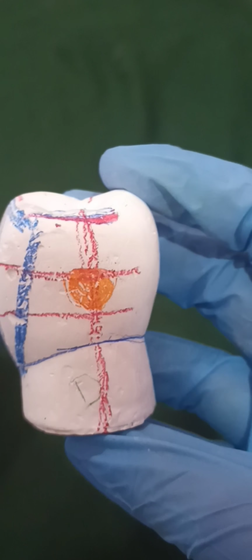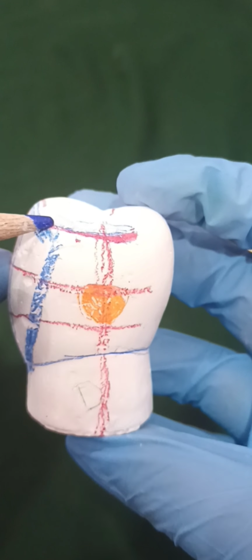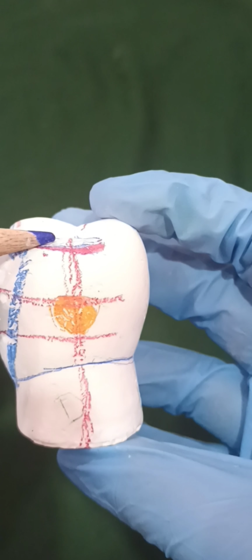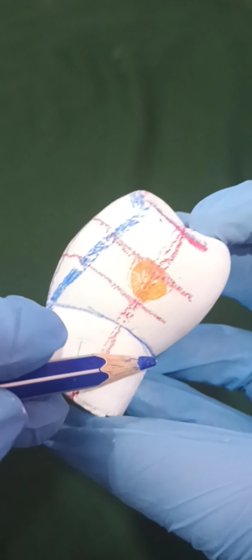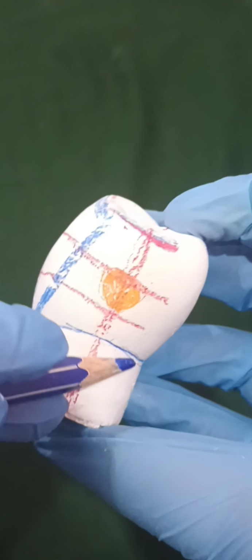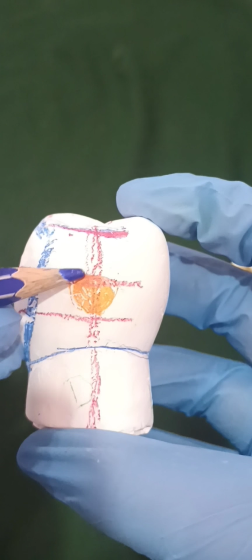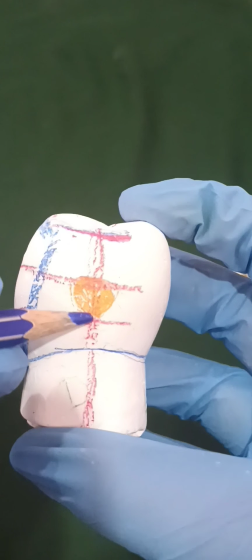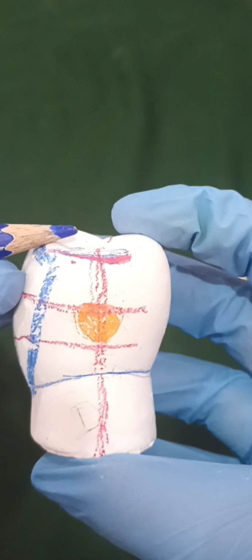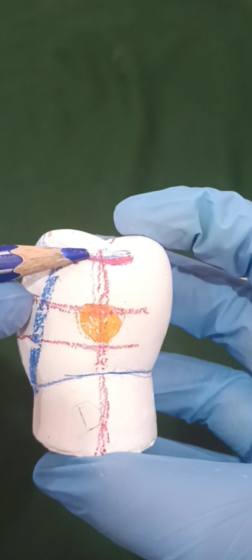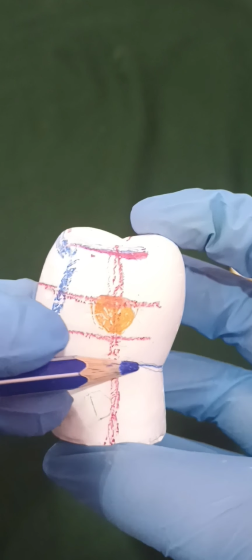This is the distal aspect, and here is the distal marginal ridge, which is straight and perpendicular to the long axis of the tooth. Here is the cervical line, and the cervical line is not so curved. The contact point is broader and more cervical, and overall the distal aspect is similar to the mesial aspect, except for the distal marginal ridge, the broader contact point, and the curvature of the cervical line.